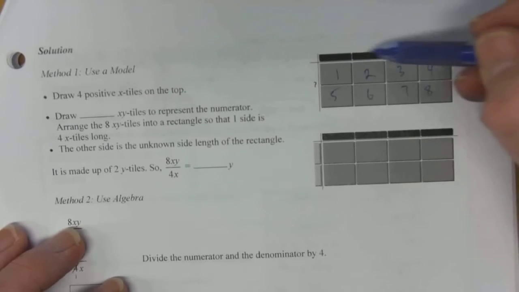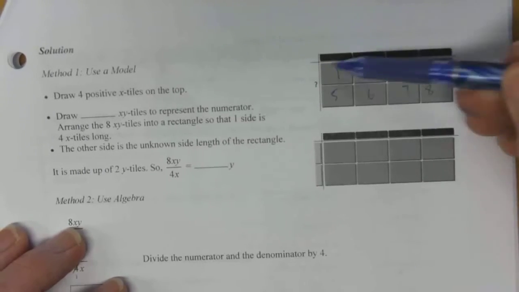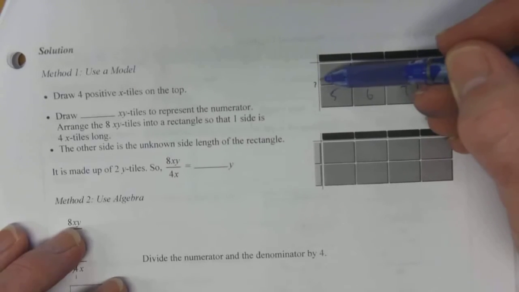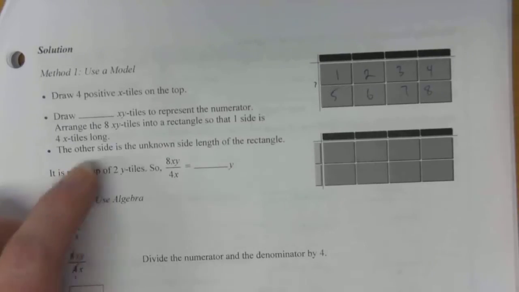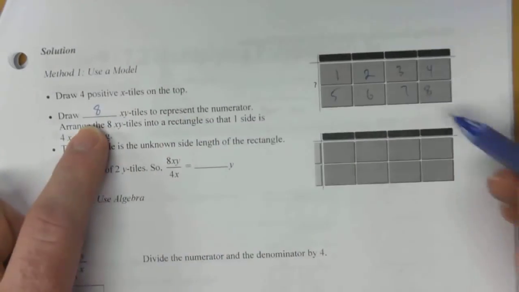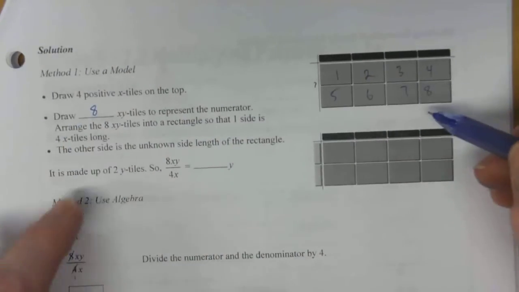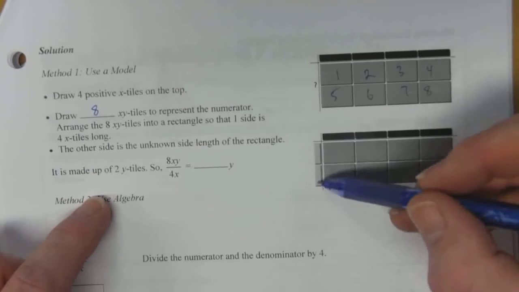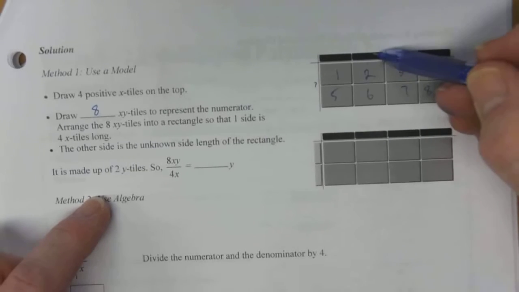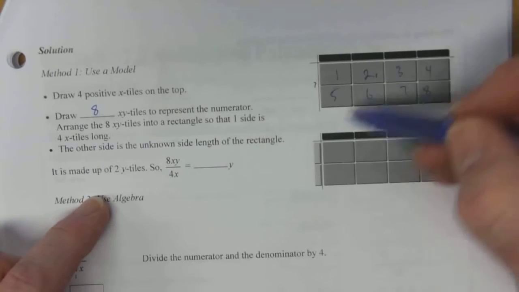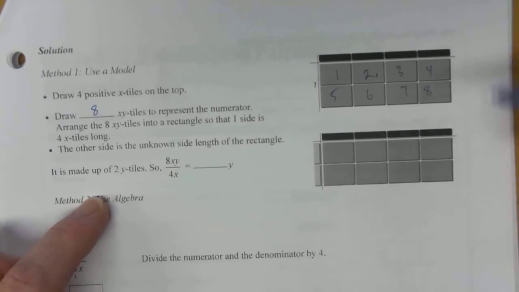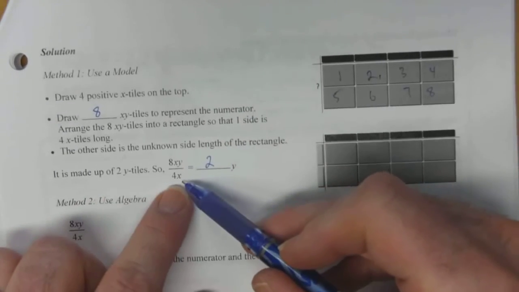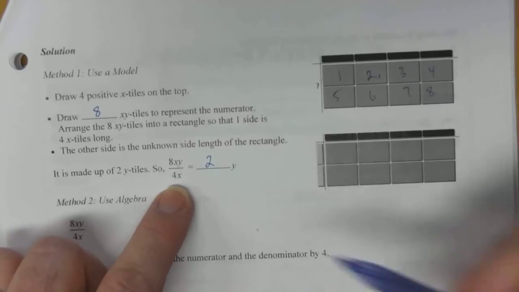So they're all x wide, and these were y high. So we drew 8 of those for the numerator. If these are y high, then we're going to have 2 y tiles here. Positive, positive, so this is going to also be positive. So we're going to have 2y. So 8xy divided by 4x actually is 2y.